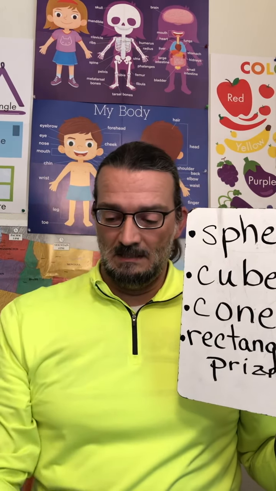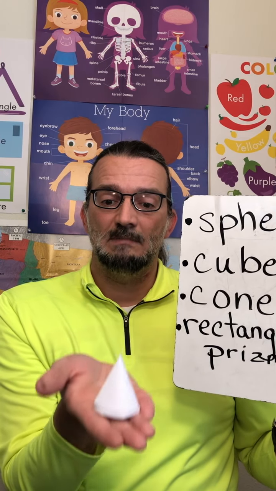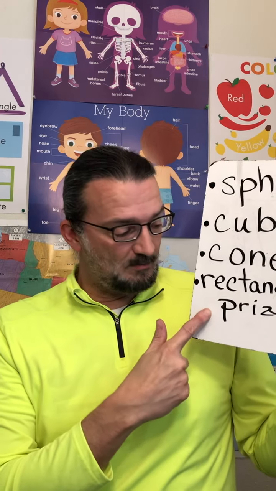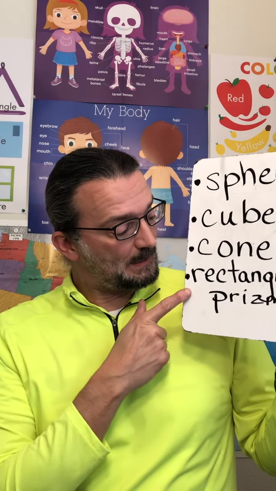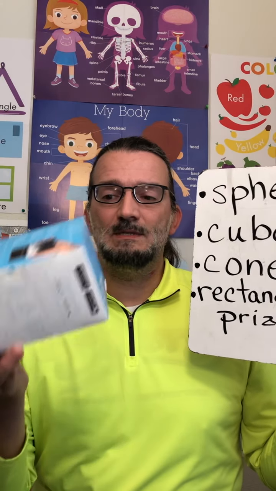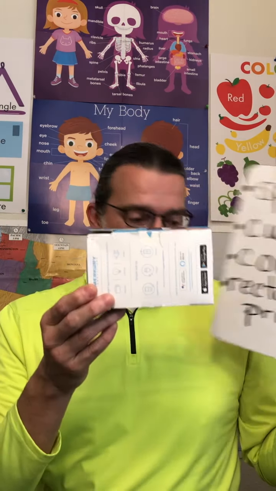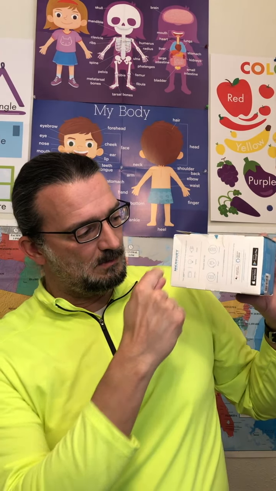Then we have a cone. Cone. Just like it is. You ever had a cone? It is a cone. And here's a big one. Rectangular prism. Ooh, that's a big word. Rectangular prism. That's what you would think of as a box. Now, if you look at the flat side, it looks like a rectangle. But we talk about how high it is, how long it is, but also how deep it is. Once it's a 3D shape, we call it a rectangular prism.